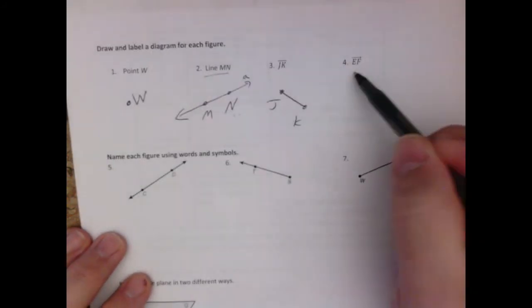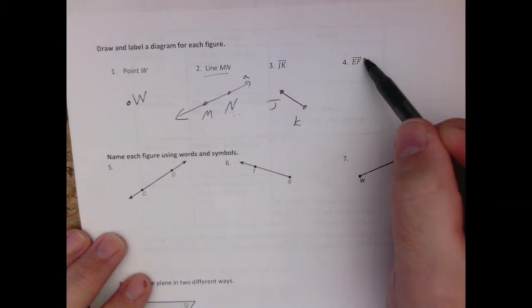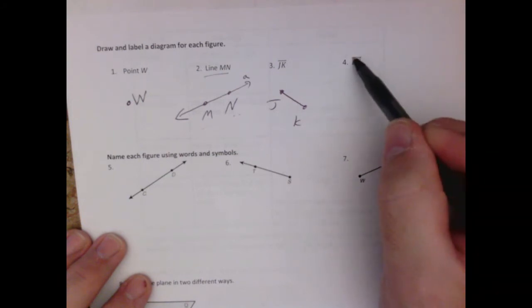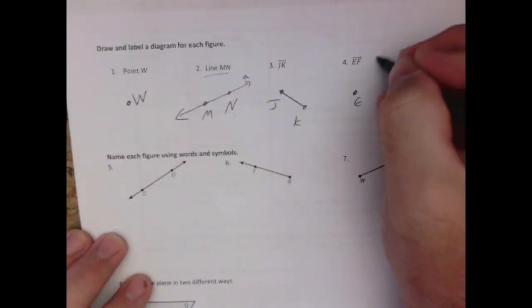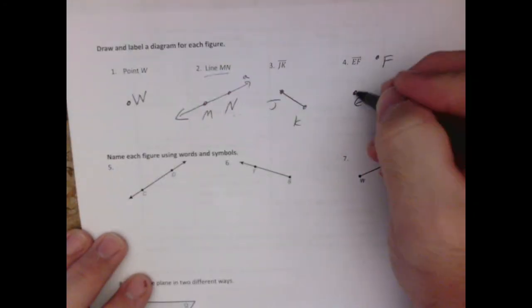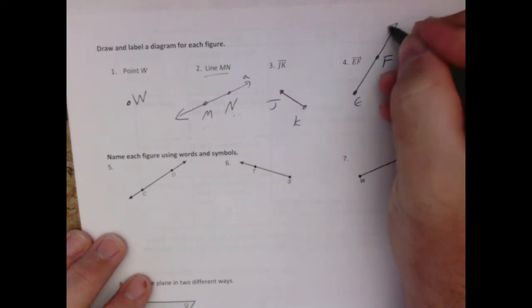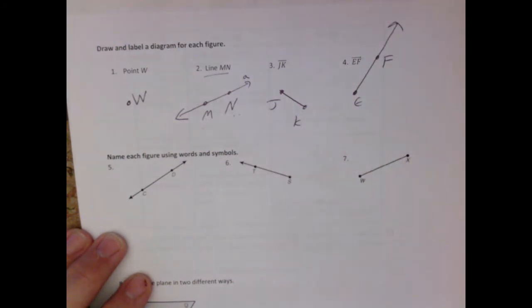And then lastly, this looks like a ray. If you look closely, there is an arrowhead there. So it's ray EF. So I'm going to start at E, and let's put F over here just for fun. Doesn't really matter. As long as I'm going in that direction, this would be the diagram for ray EF.